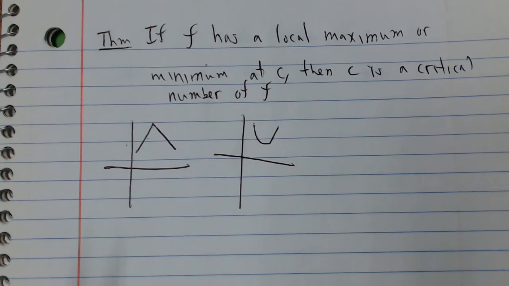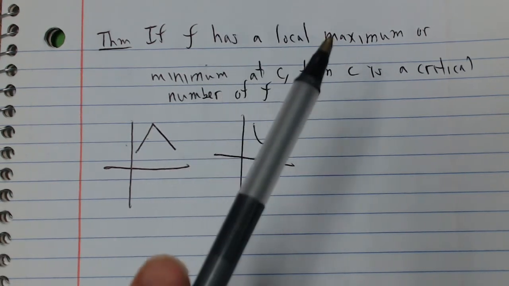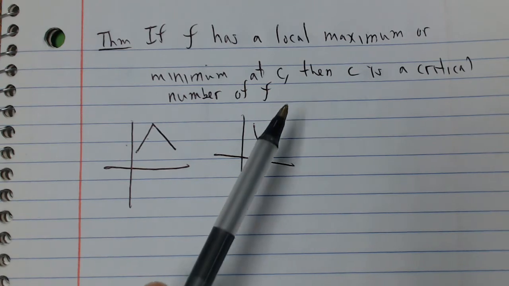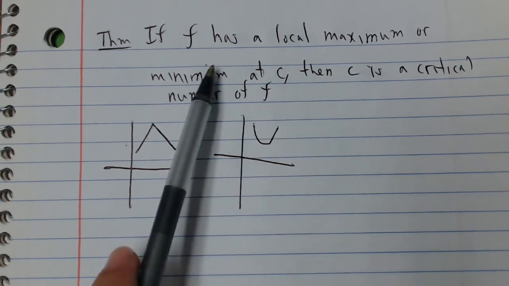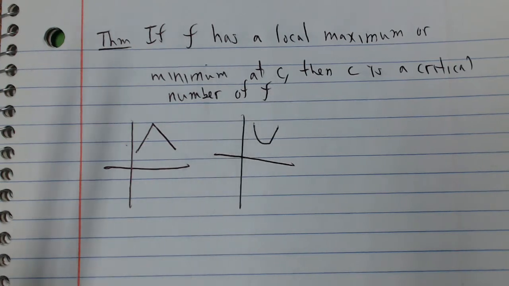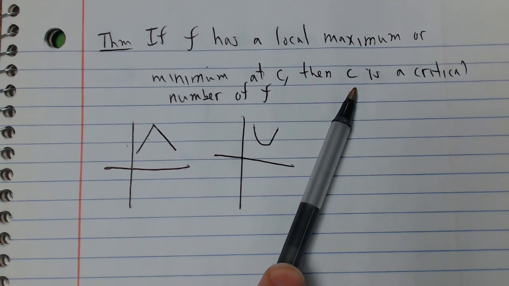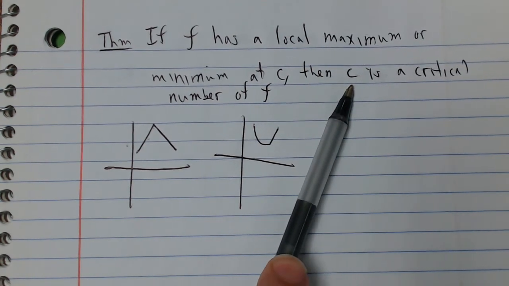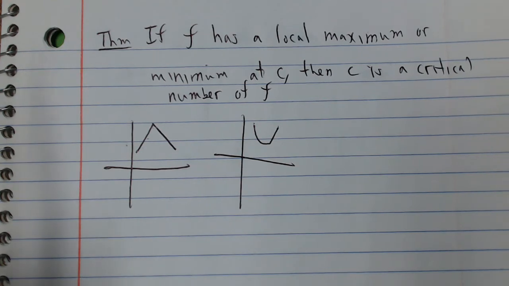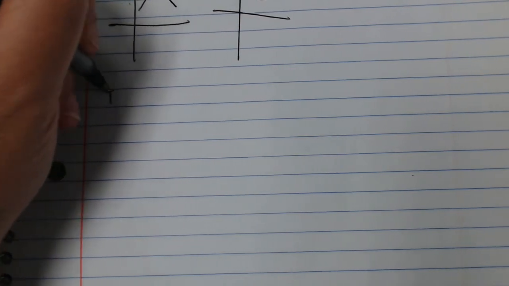So this theorem is a little similar to Fermat's theorem, but it's not as specific. What's the difference? Fermat's theorem says if the derivative at c exists, then we're guaranteed that f prime of c is 0. This one just says, if I have a local max or minimum at c, then I know c is a critical number, which is kind of more general. Because if this is a critical number, then we know that my derivative is either 0 or undefined, whereas Fermat's theorem only specifically focuses on where my derivative is equal to 0. So the last thing I want to talk about is called the closed interval method.